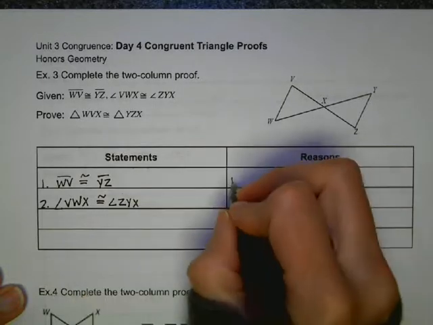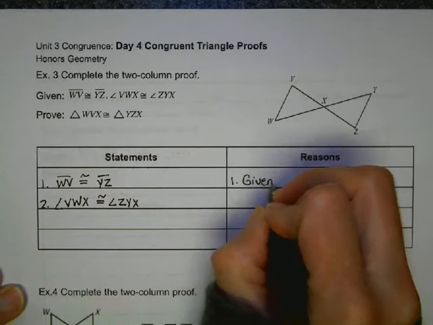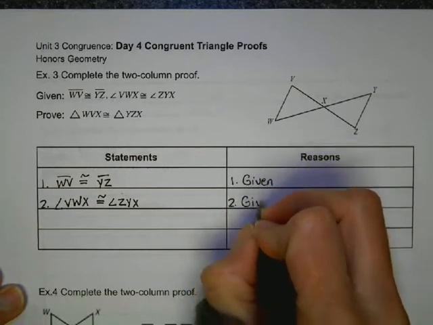So both of these were just in the given. I was just copying down the given from the beginning. That's how we always start our proofs.